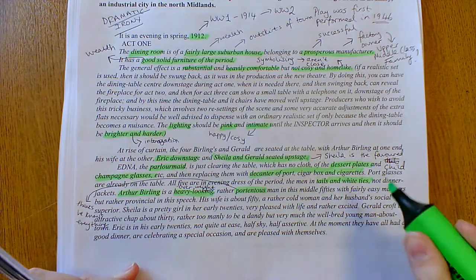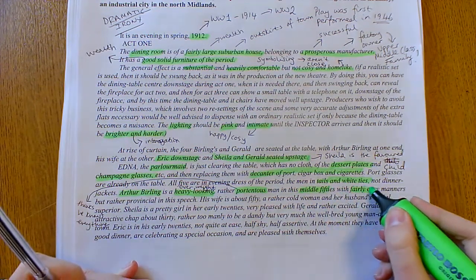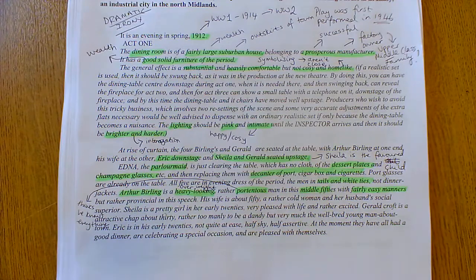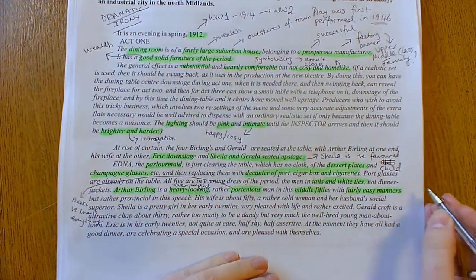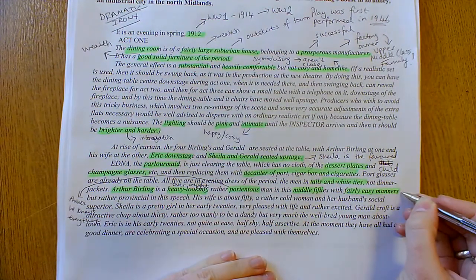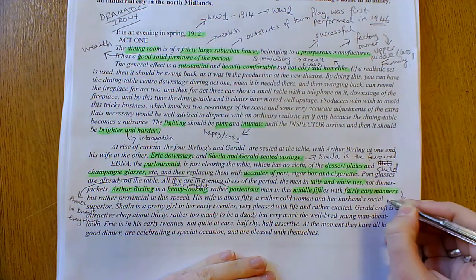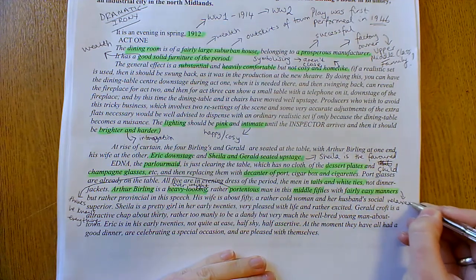So he's in his middle 50s with fairly easy manners. Now this is quite interesting because what we can infer from that is that his manners are quite relaxed.